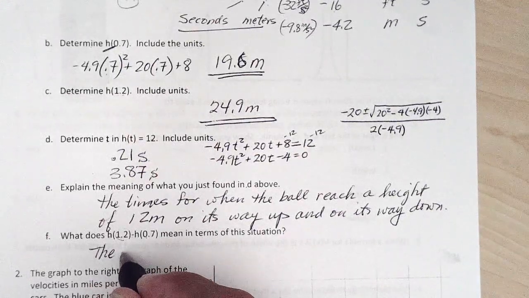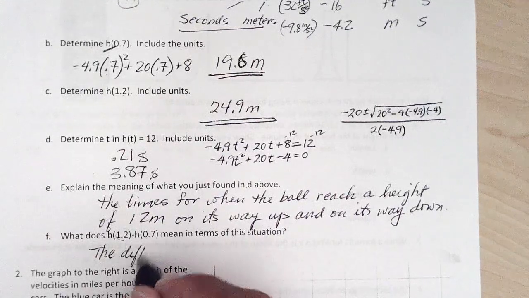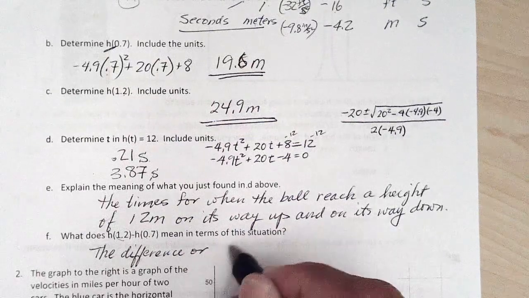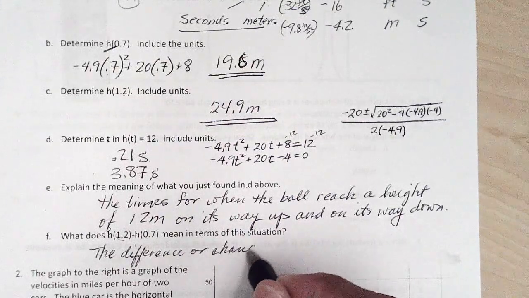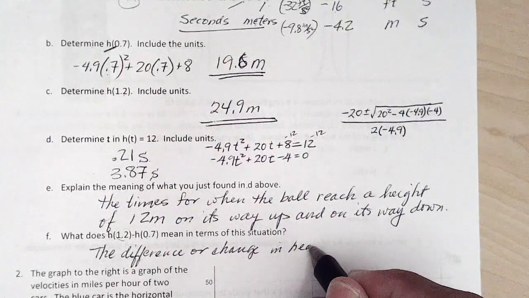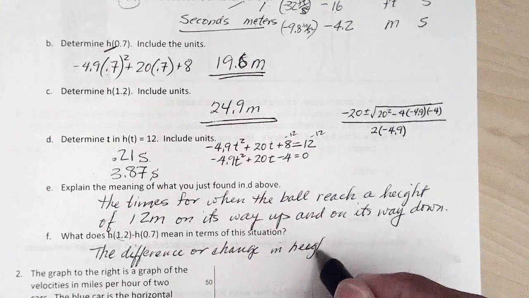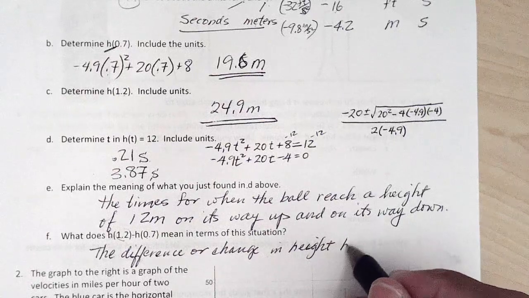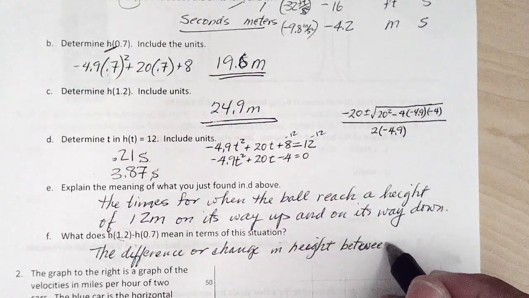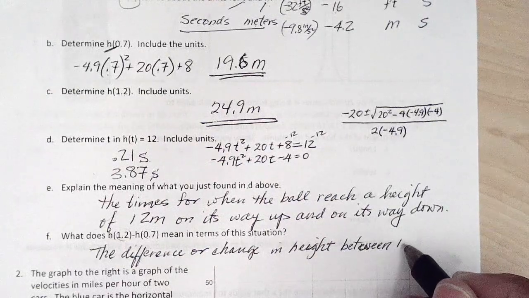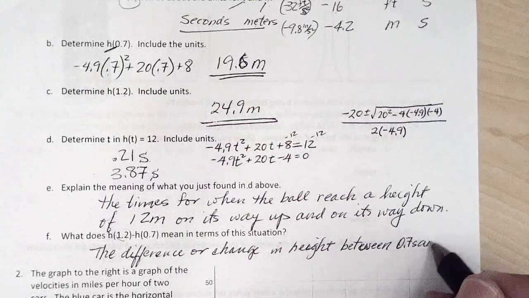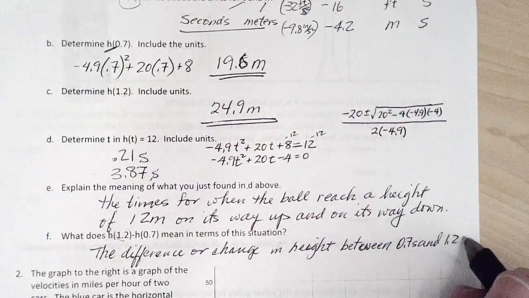The difference or the change in height between 0.7 seconds and 1.2 seconds.